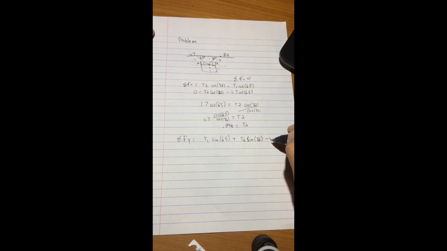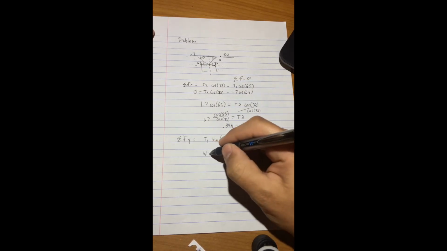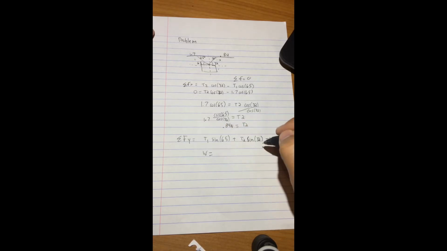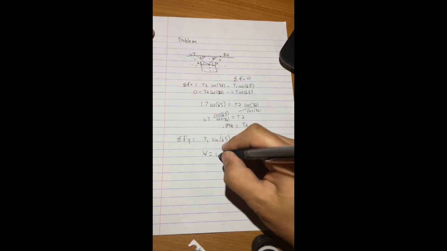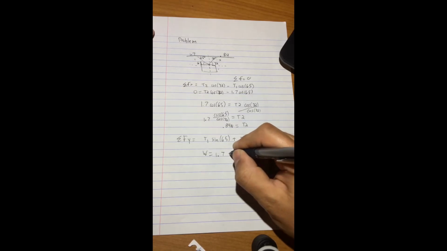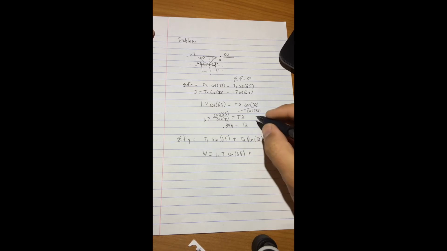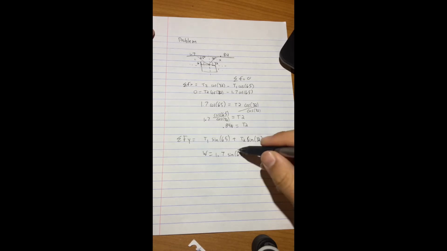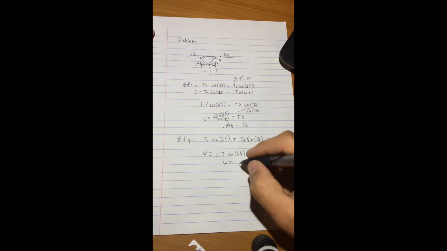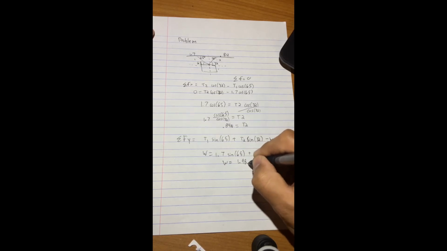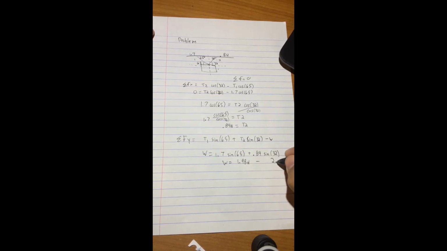So because we want to find the weight, we're going to set W equal to this equation up here. So we're going to plug in our values. 1.7 times the sine 65 plus 0.84 times the sine 32. So again, we're going to do the math for this. It's going to give us weight is equal to 1.98 newtons. If we round it off, it's 2 newtons.